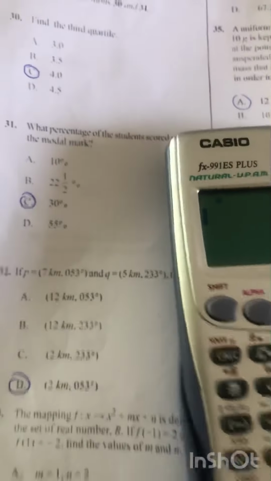This one is also very, very easy. Question 32 says if P is equal to 7 kilometers, 0.53 degrees, and Q is 5 kilometers, 233 degrees, find P plus Q. So very simple.